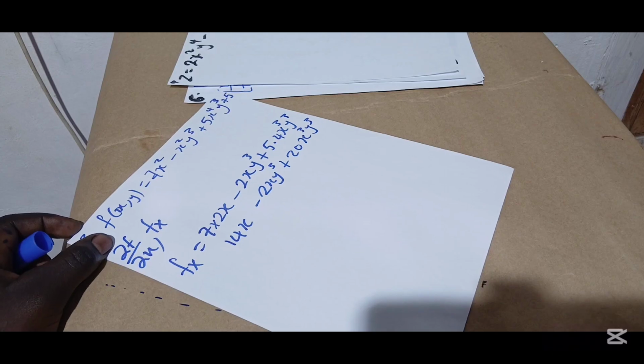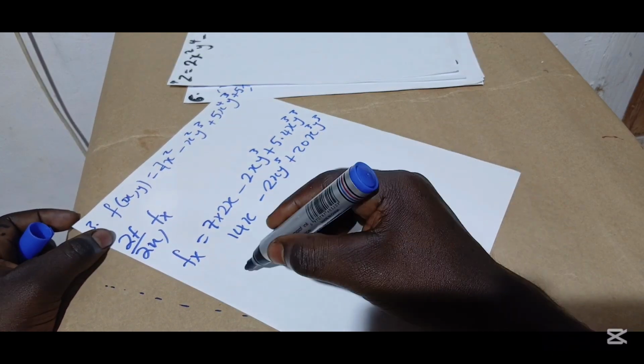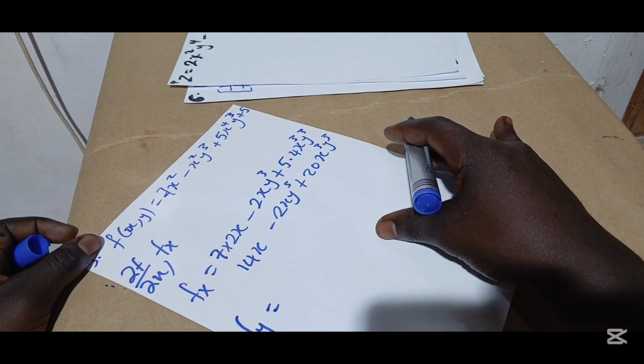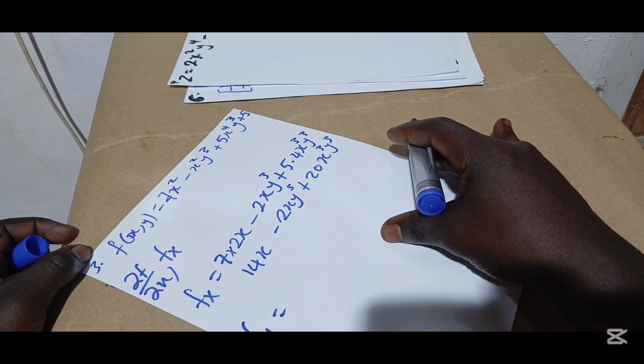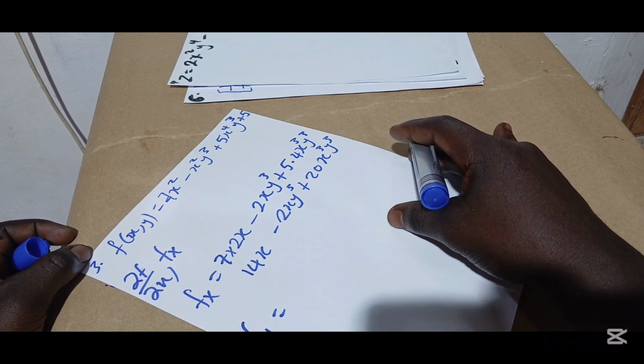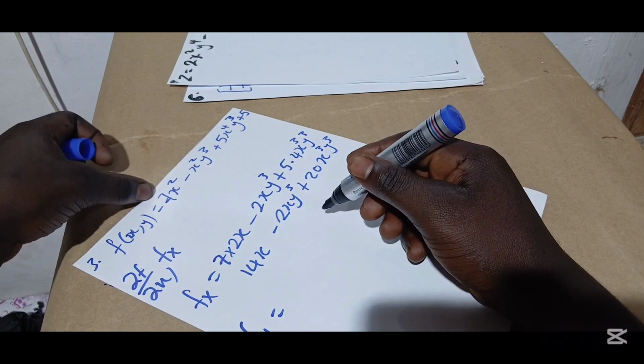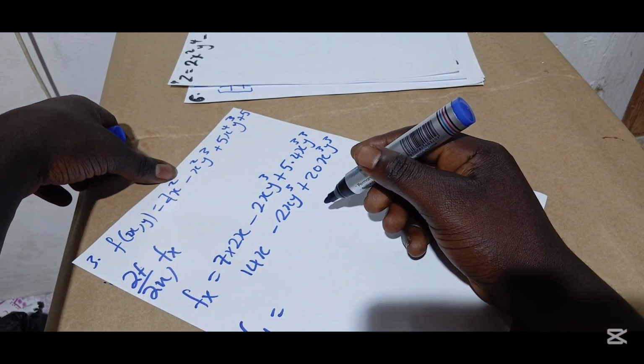So that's it for f of x. So let's do for f of y. For f of y, we are only going to differentiate the y terms, right? And a term that does not contain y goes 0. So we have 7x squared, which does not contain y term, so equals 0.